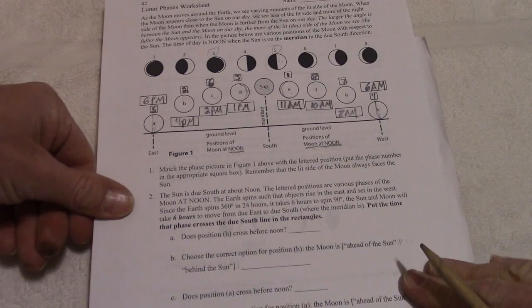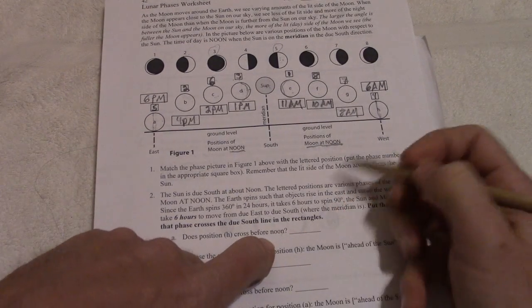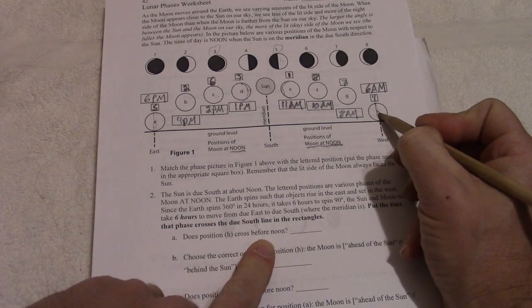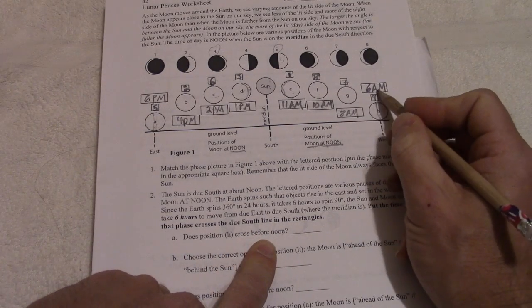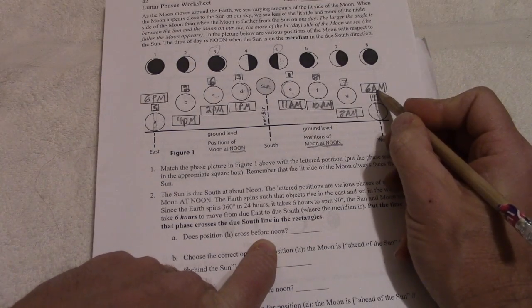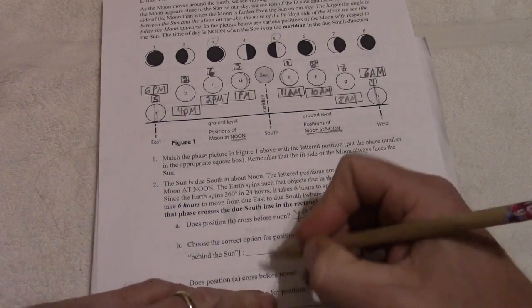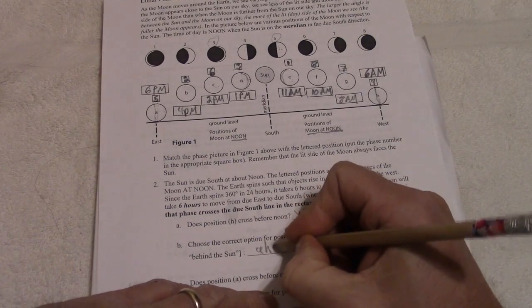So to fill in the other boxes here, does position H cross before noon? That is this one here. Yes. This one crossed the meridian at 6 a.m., so it is definitely before 12 noon. So we would say yes for that one. And we'd say that this one is ahead of the sun.